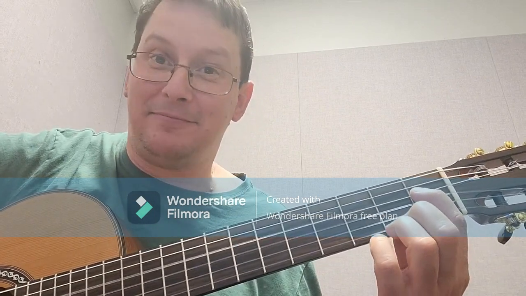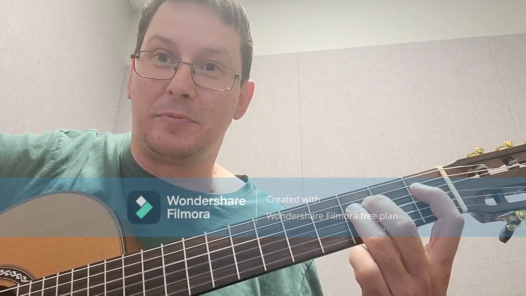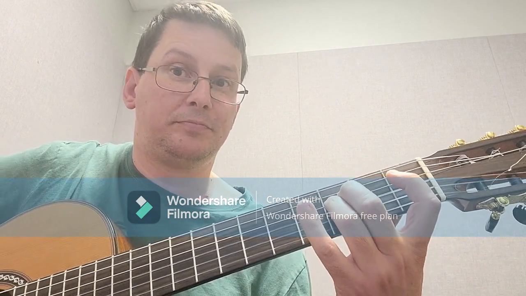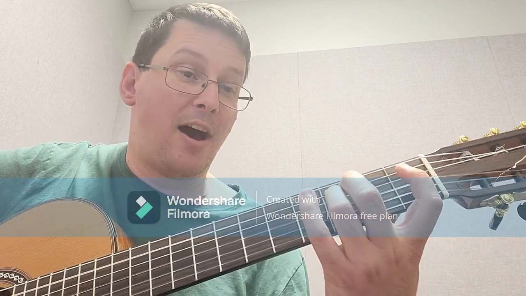So we go to 7 flat. 7 was E, but we're going to make it E flat. And then we return to the root. So it should sound like this. Root, flat 3, 4, 5, flat 7, root.